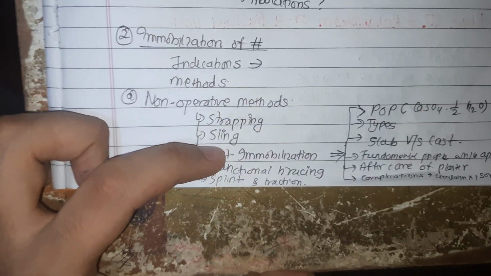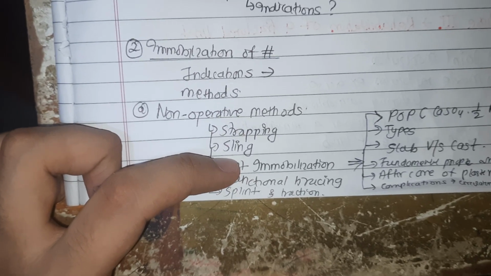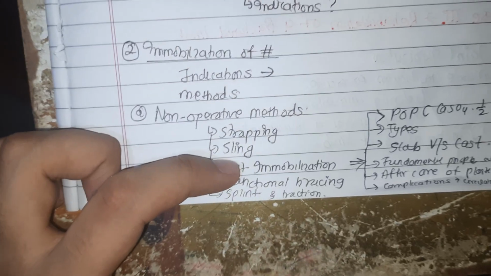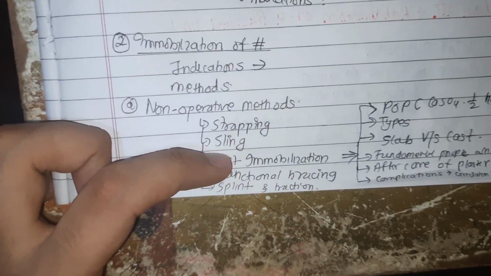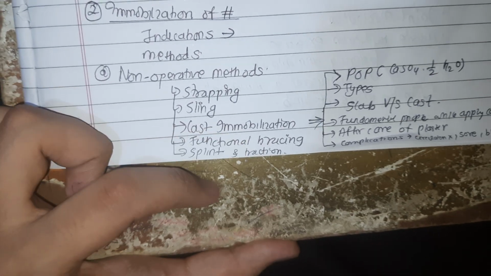The sling: a fracture of the upper extremity is immobilized in a sling, and this is done mostly to relieve pain in cases where strict immobilization is not necessary. For example, the triangular sling used for fracture of the clavicle. Next we have the cast immobilization. We will talk about this later.